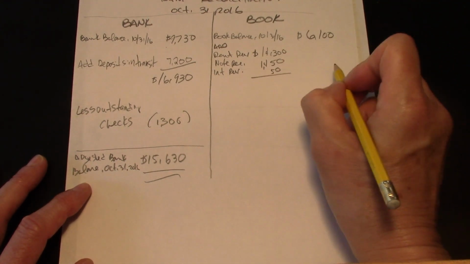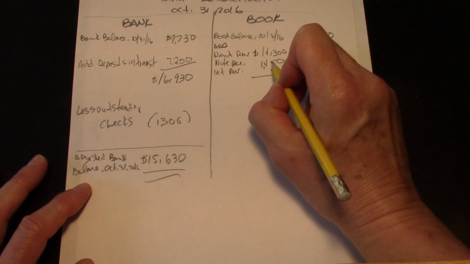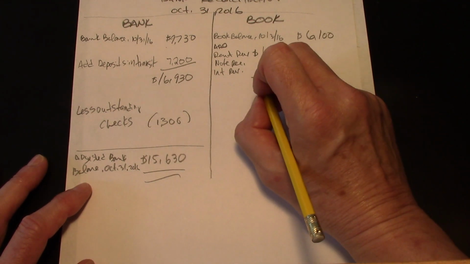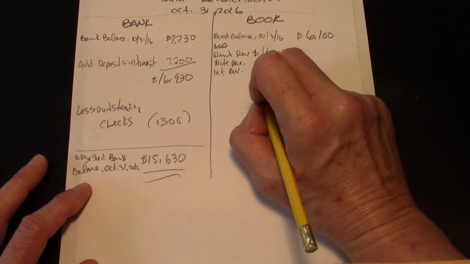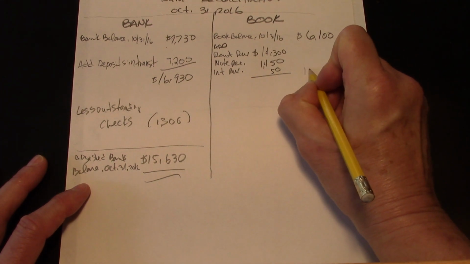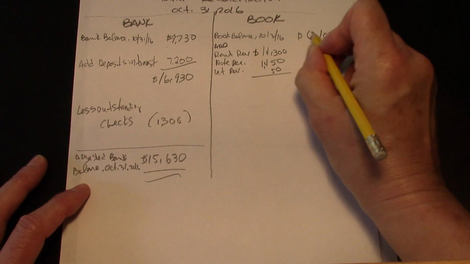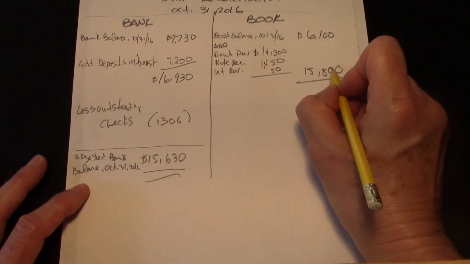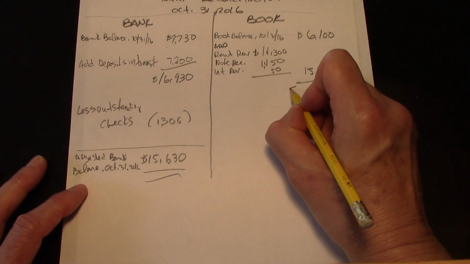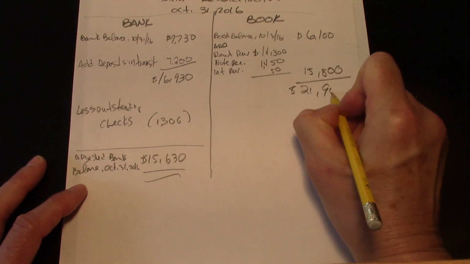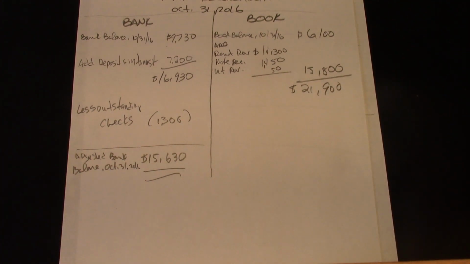And so you add those up, and 14,300 plus 1,450 plus 50 is equal to 15,800. So 6,100 plus 15,800 is equal to 21,900.